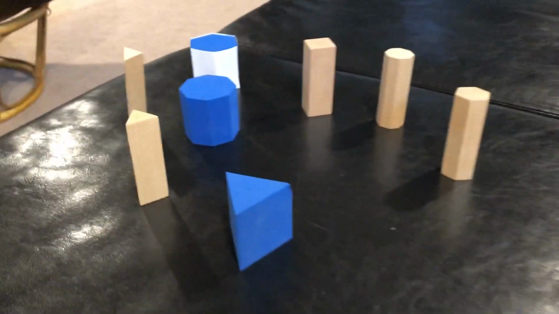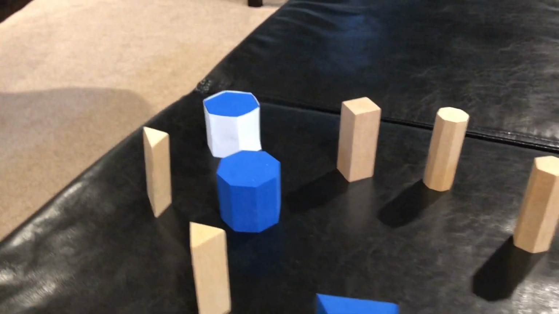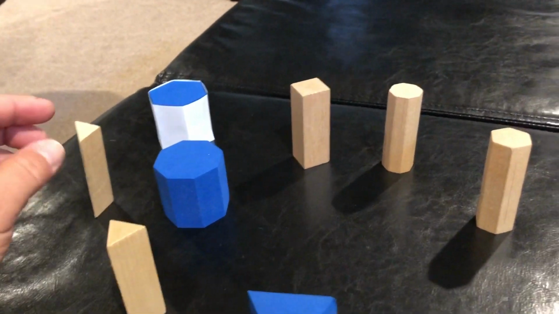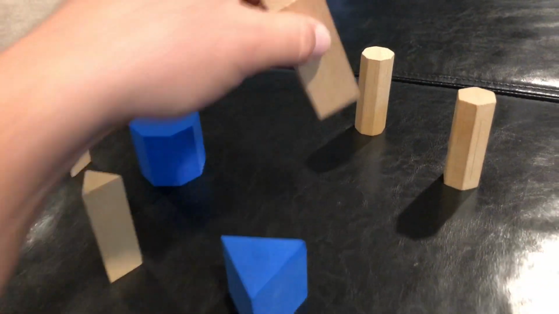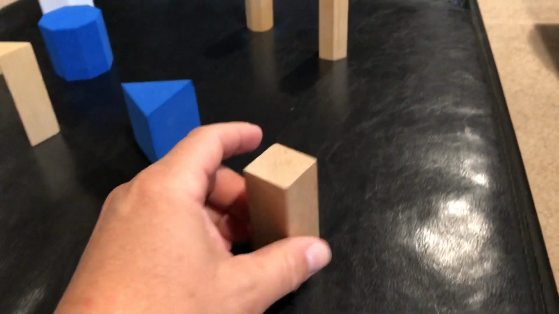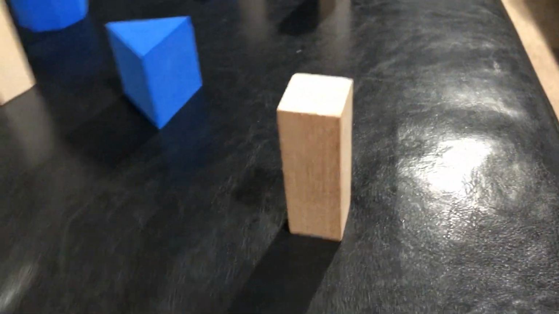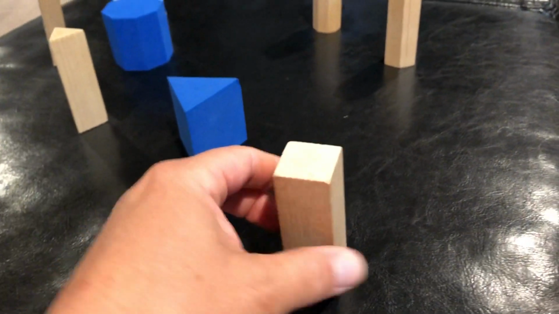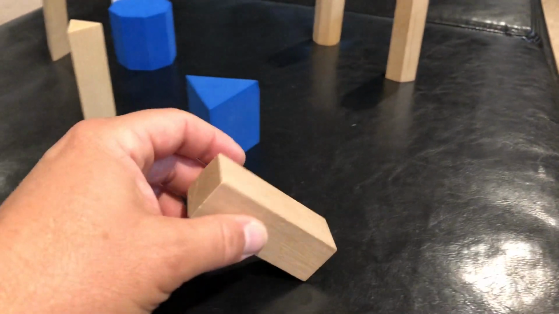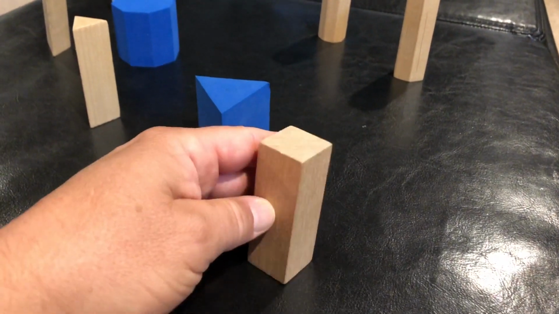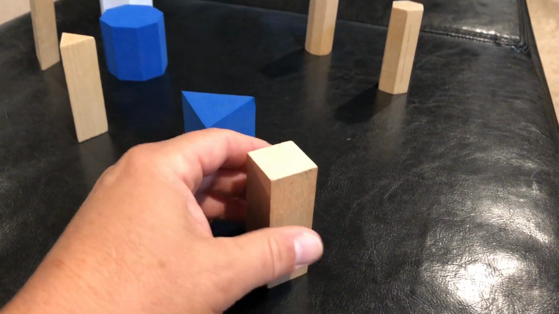So what I wanted to do is focus on some of the vocabulary because there's a lot. The first thing I wanted to ask you is, what type of solid is this? Is this a pyramid? No. Is this a cylinder? No. Is this a cone? No. So I'm hoping that we're thinking this is a prism. Now I want you to understand why this is a prism.